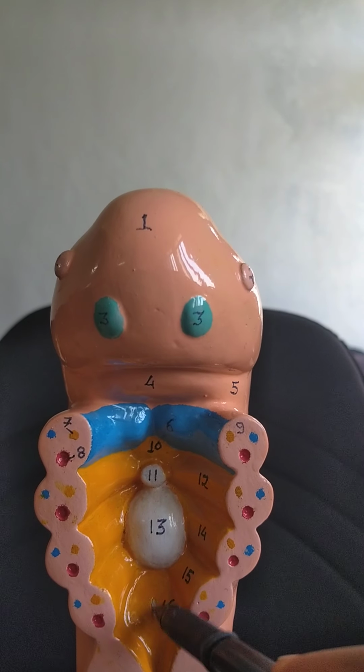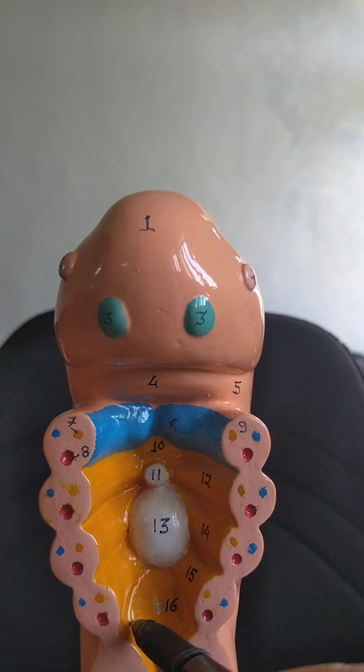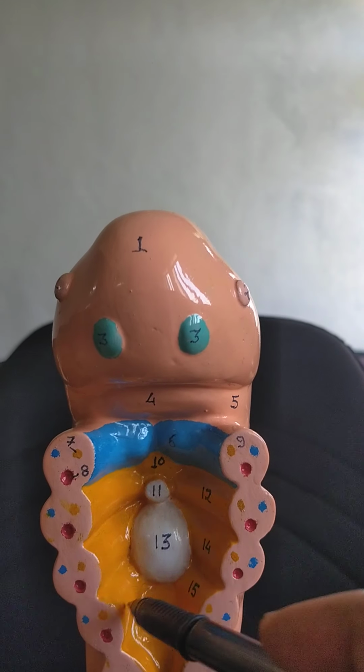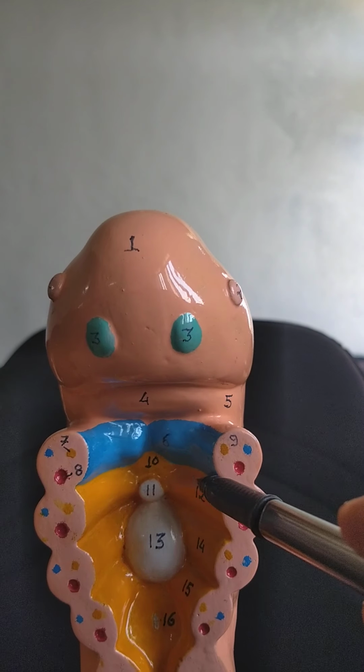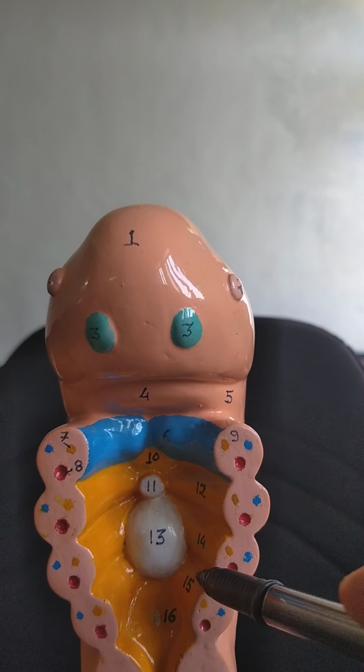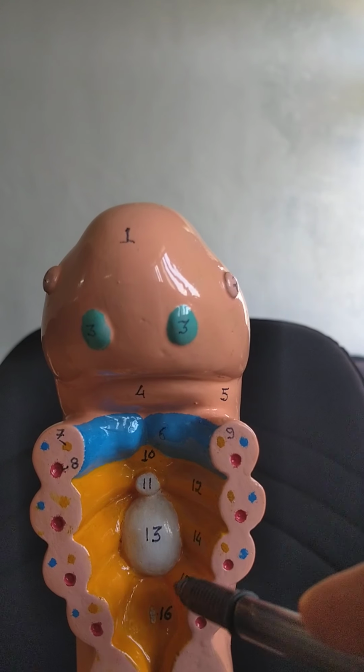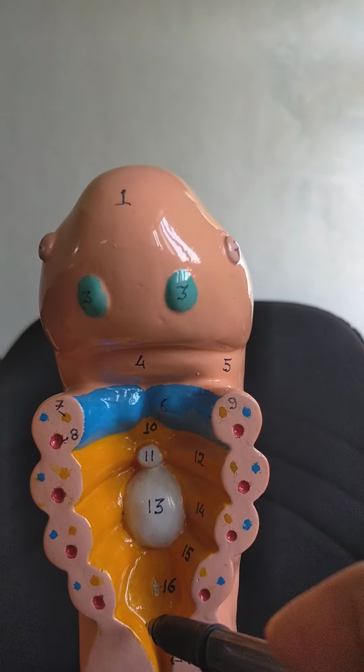Down below we can see the laryngeal inlet, and it is here where the esophagus will develop. So this is the primitive floor of the primitive pharynx, and it is lined by endoderm.